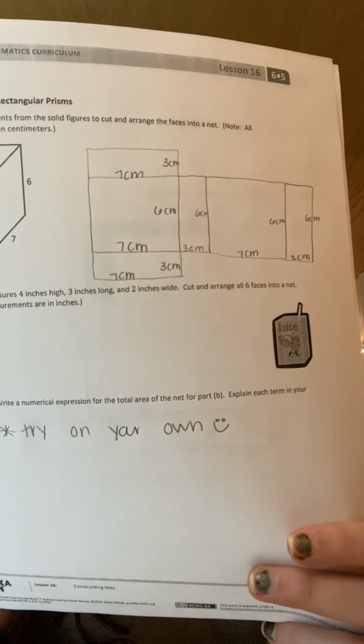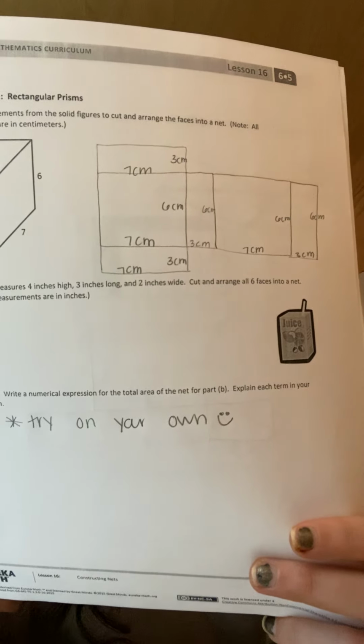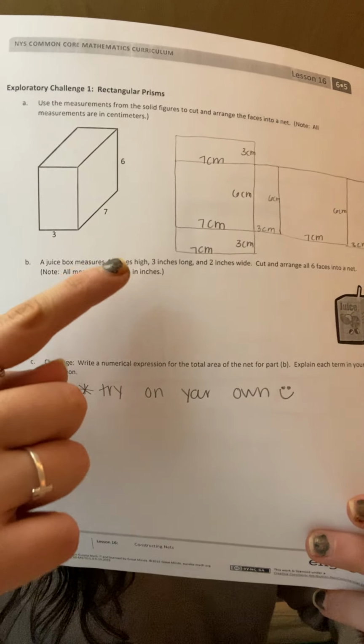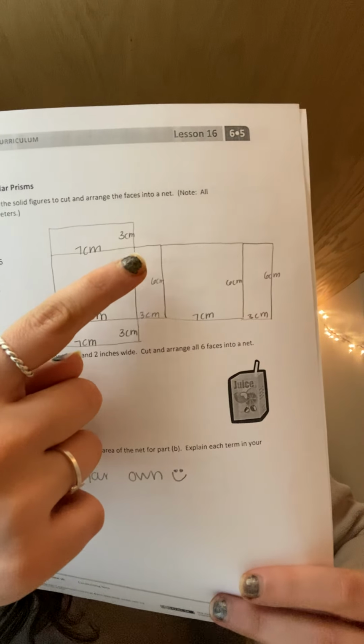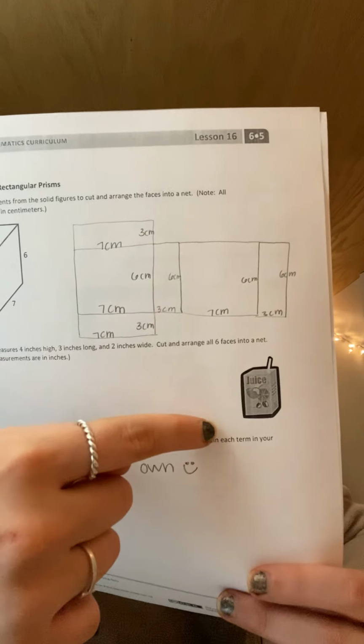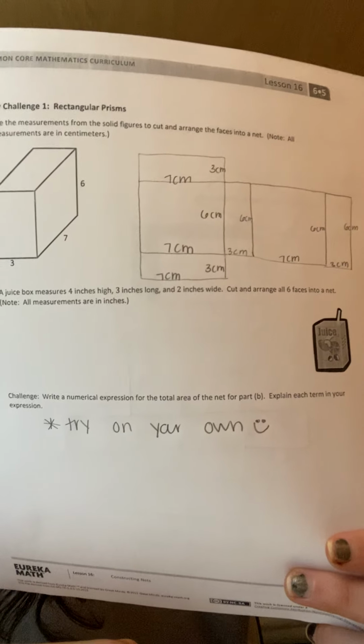And then I just labeled them with my length, my width, and my height. So I know that my length was 7, my width was 3, and my height was 6. So for this, I know this is long. I have a length and my width of 3. So I have that right there.